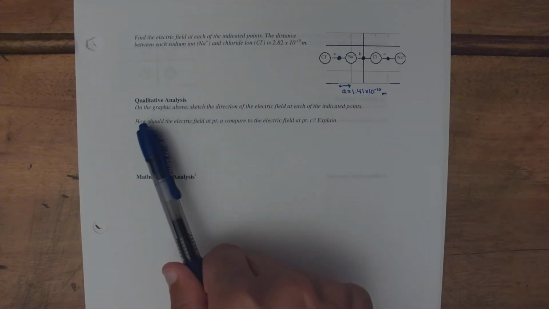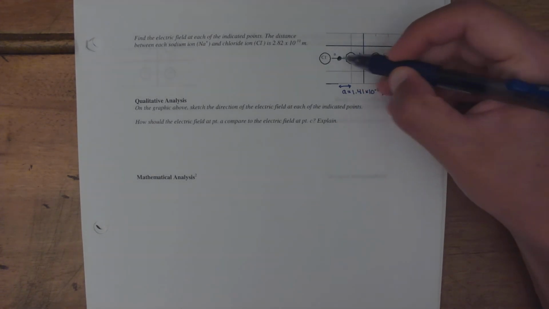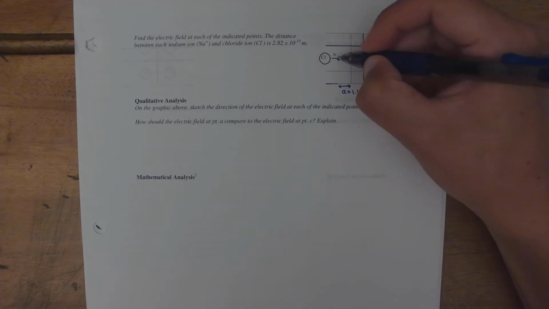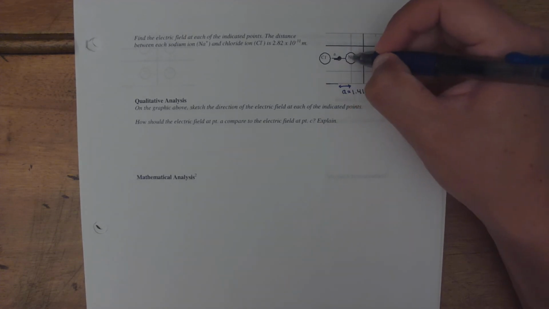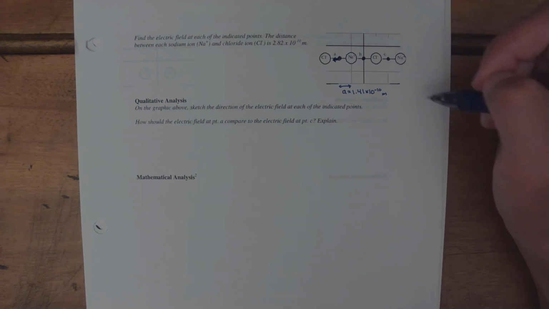They're asking us before we begin to sketch the direction of the electric field at each of the three indicated points. So if I'm at point A, the two closest charges are a negative charge and a positive charge. The electric field points towards negative charges and away from positive charges. So for both of those electric fields, it's pointing to the left. So when we add all four together, it's still going to be pointing to the left because the contribution from this charge and this charge are much smaller.